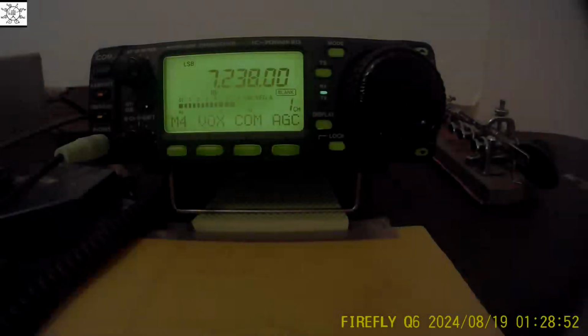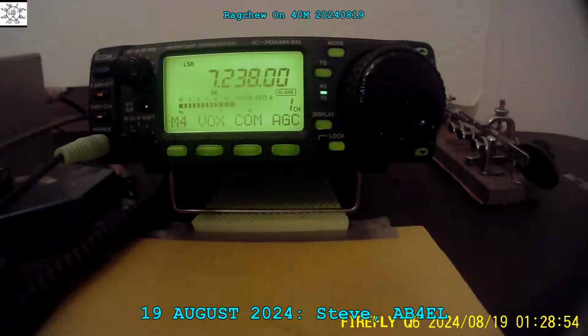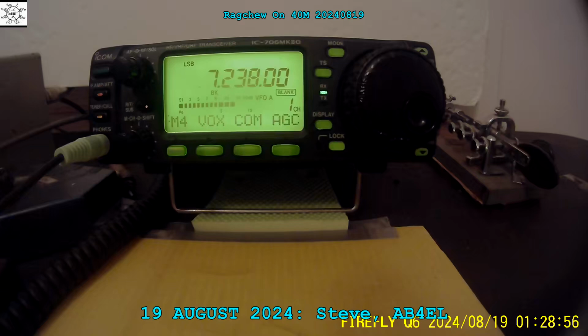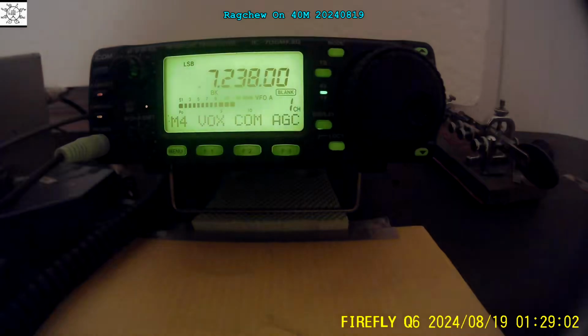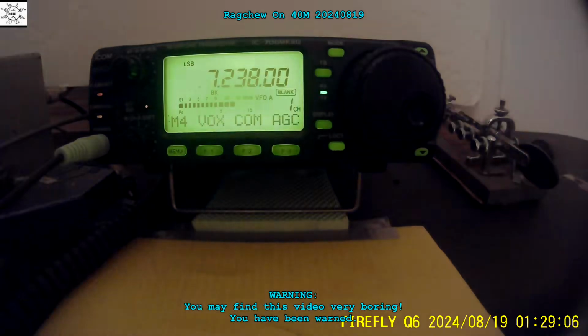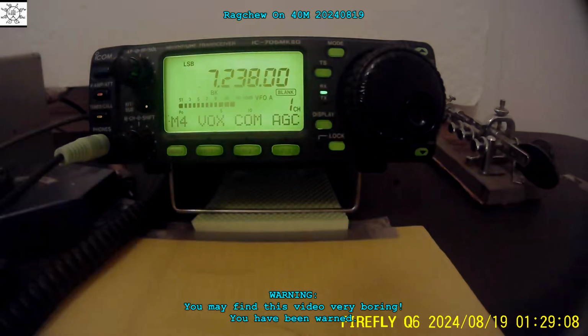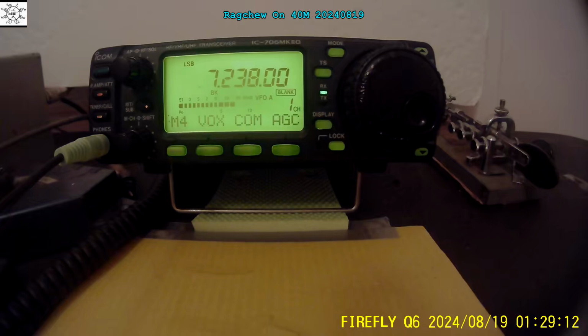Turn your processor up to about 50. Turn the processor up to 15? 50. Well, that is processor at the level 50. Processor at level 50, over.